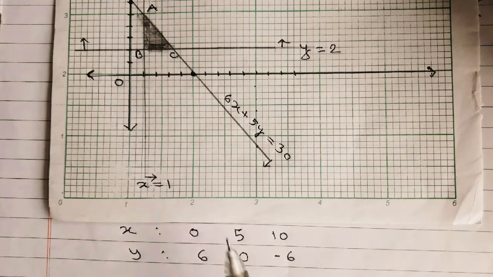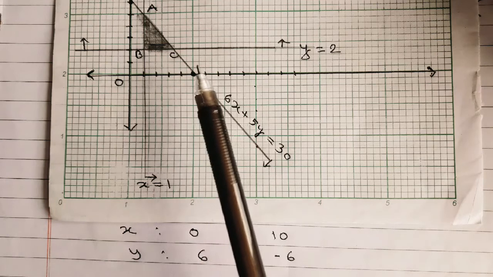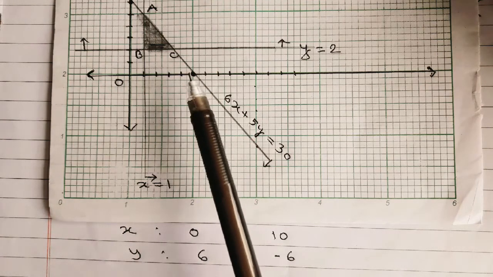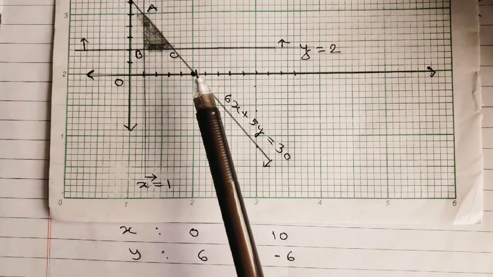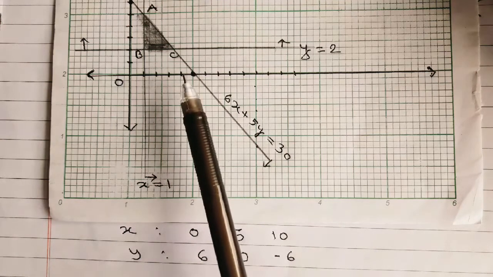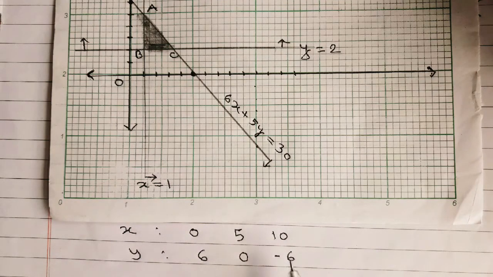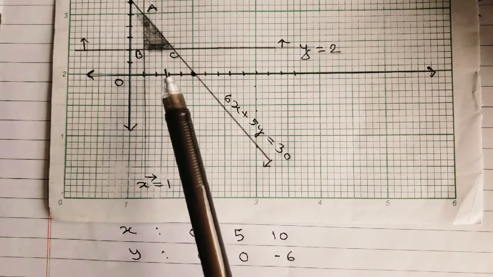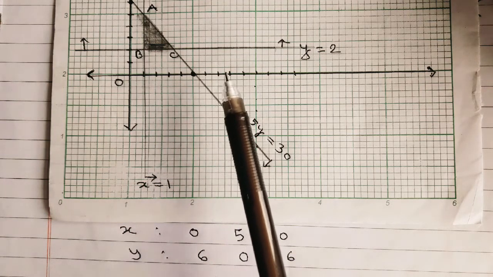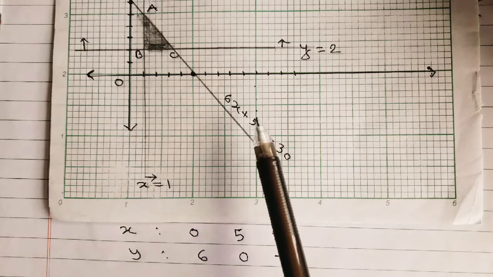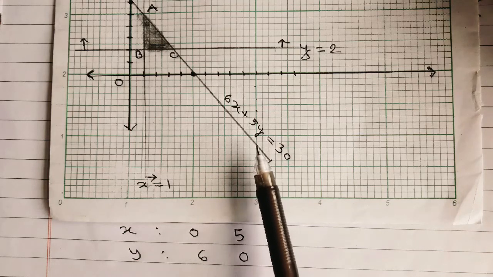Now the second point is (5, 0). X is 5 and y is 0. 1, 2, 3, 4, 5. So (5, 0) lies on the x-axis. Now the third point is (10, minus 6). 1, 2, 3, 4, 5, 6, 7, 8, 9, 10, and minus 6, the point lies over here.